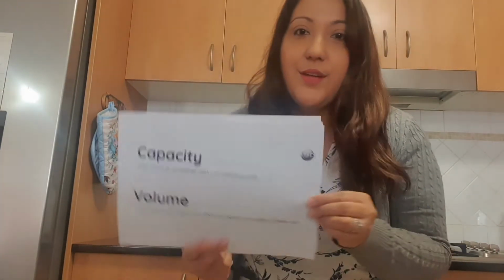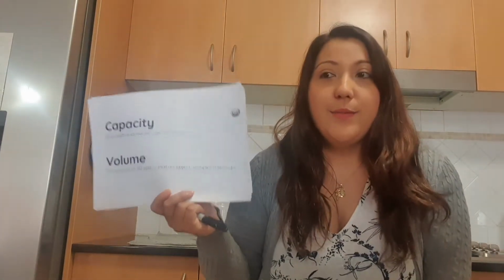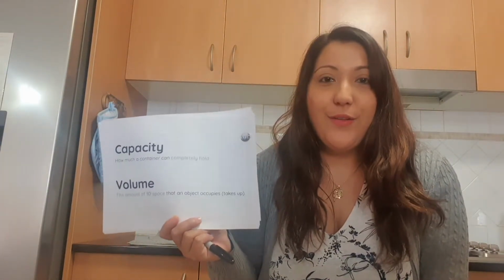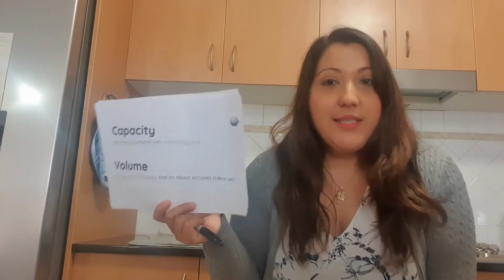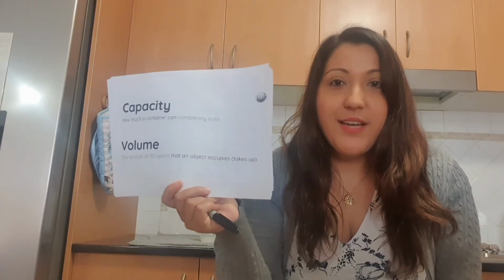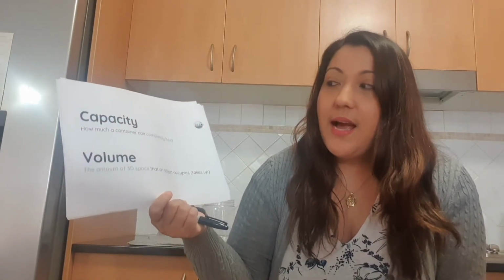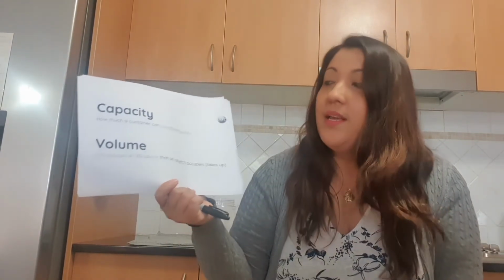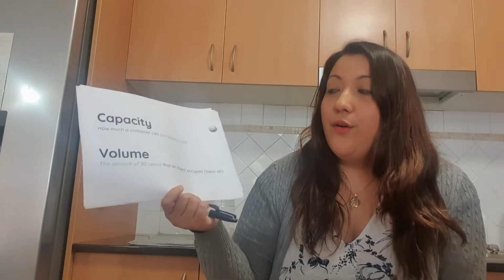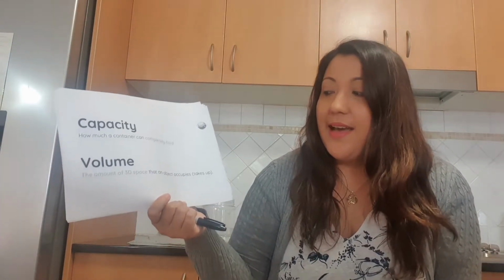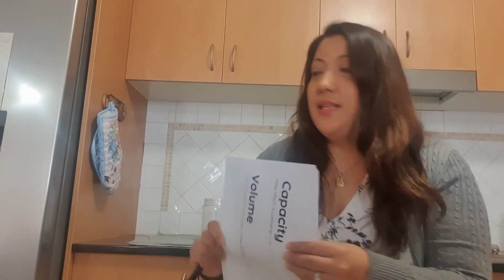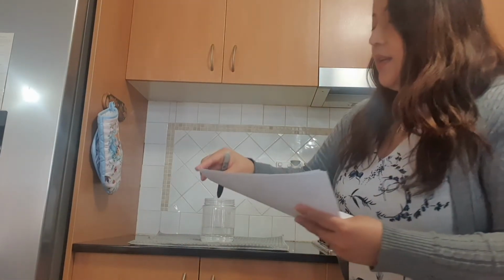Alrighty, boys and girls, today we are going to be doing another lesson on volume and capacity. Just as a VIP, I hope you've checked this VIP slide before. That capacity is how much a container can completely hold, and volume is the amount of 3D space that an object takes up. The space that is taken up. So let's have a look at today's task.